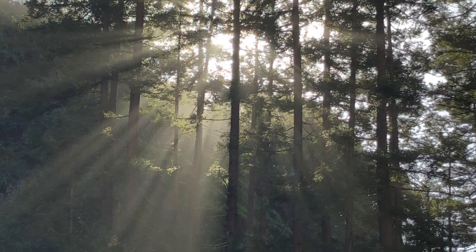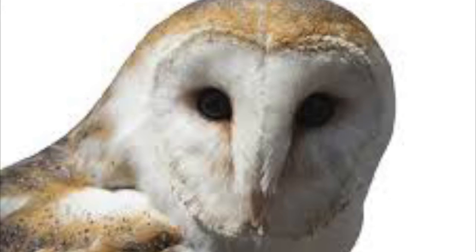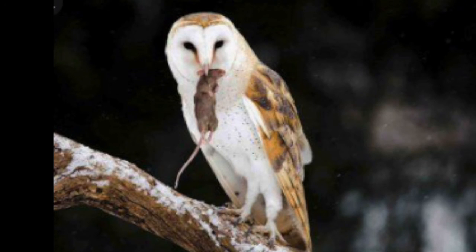And last but not least, also living in the redwoods is the barn owl. The barn owl that we see the most often. Listen to the sound that it makes. Perhaps it should be called the screech owl. Like the other owls, they eat rodents, birds, insects, but they will also eat bats.